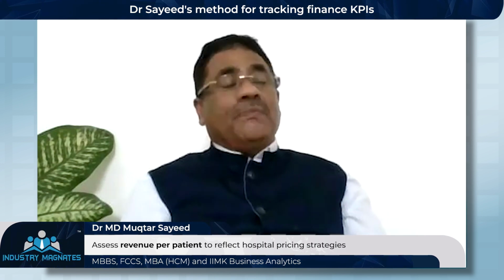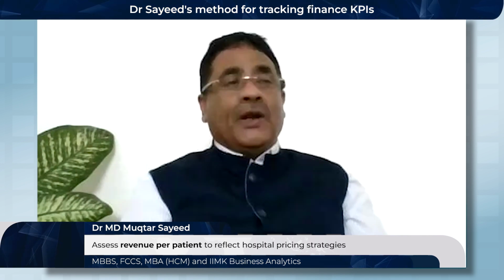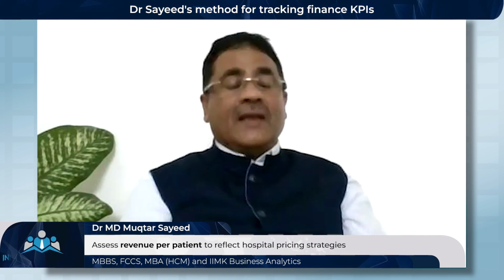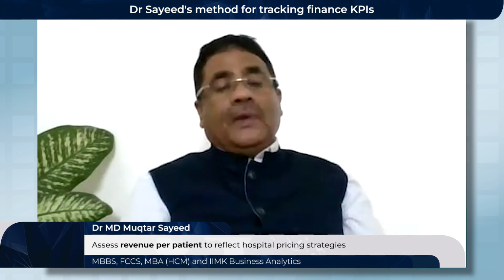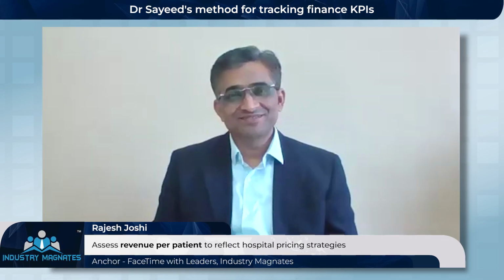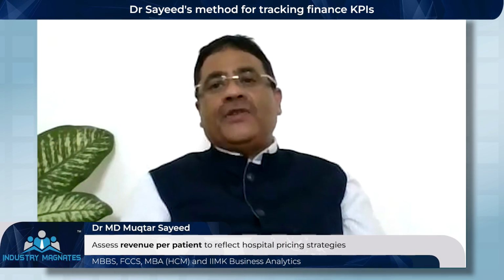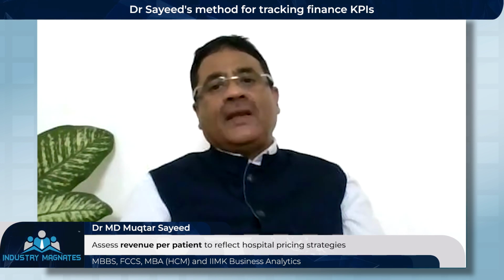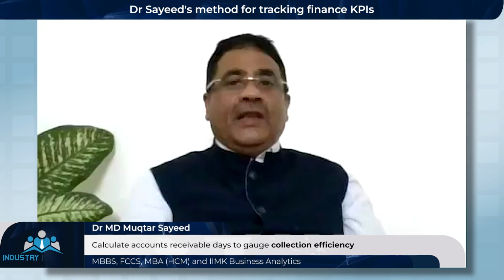Then ARPOB, which the finance department, and even as a CEO, we monitor: average revenue per occupied bed. This measures the average amount of revenue generated per hospital bed, reflecting the hospital's pricing strategy and capacity utilization. So these two have a connection, ALOS and ARPOB. If the ALOS is less, the ARPOB is high.